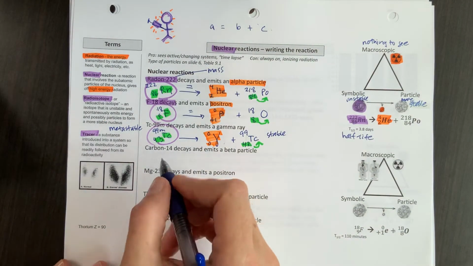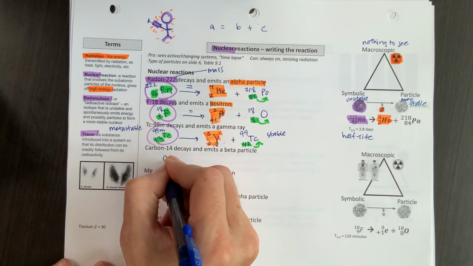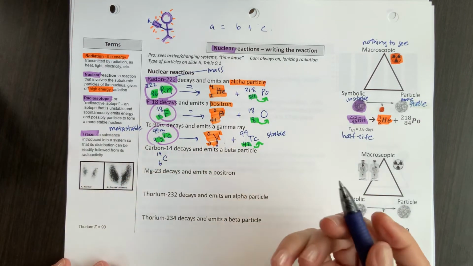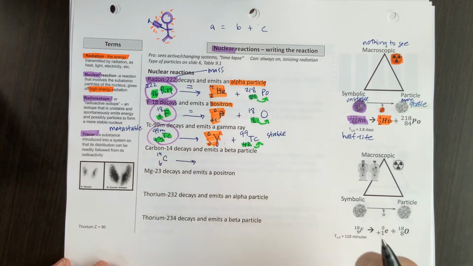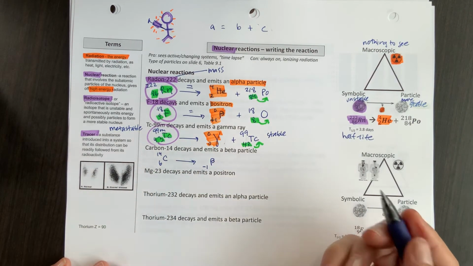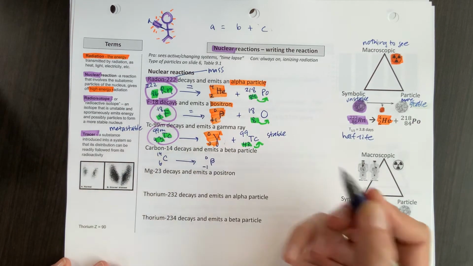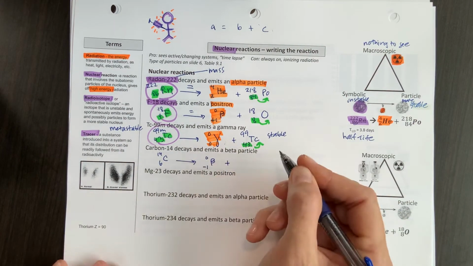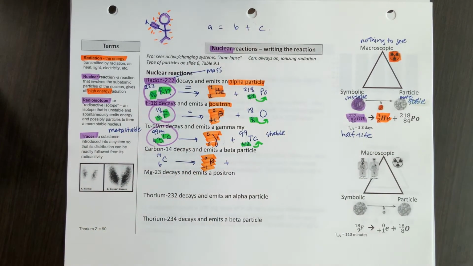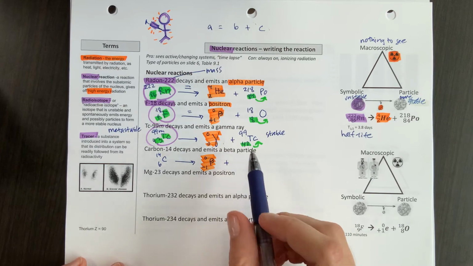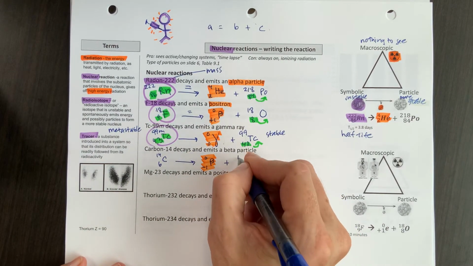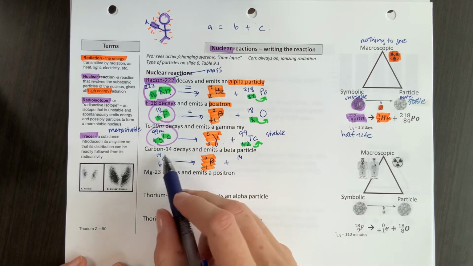All right, one more, carbon 14. Remember, this is carbon dating, so carbon mass of 14, atomic number of 6, if I look on the periodic table, decays and emits a beta particle. Beta particle is an electron, so it's got a negative charge and almost no mass. All right, so I've got that beta particle. Now we have to fill in our x's over here. So 14 equals 0 plus what? 14, right? 14 plus 0 equals 14.